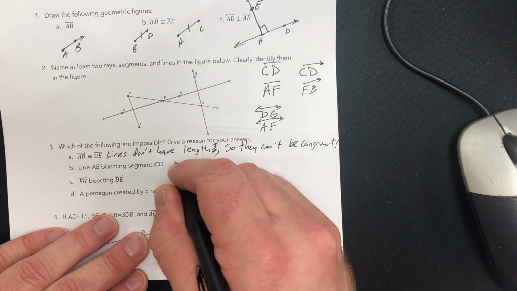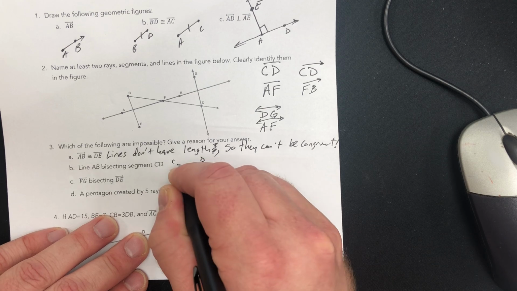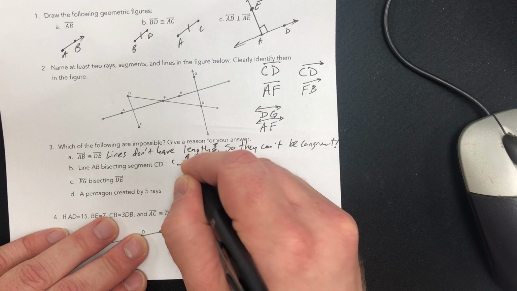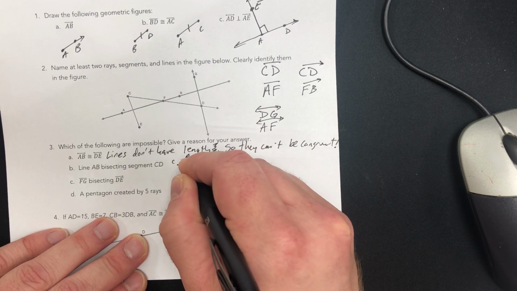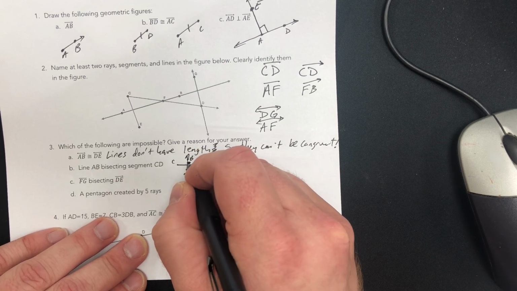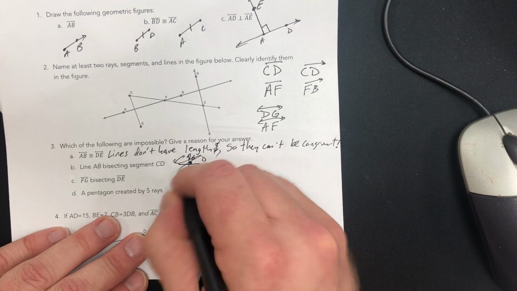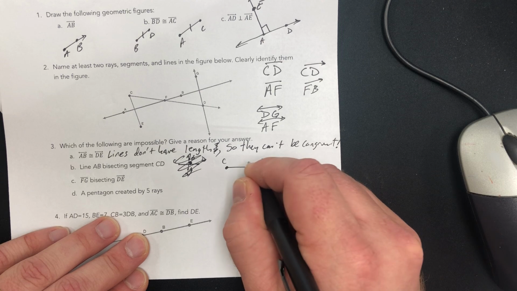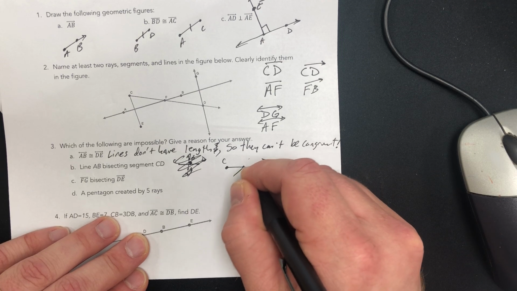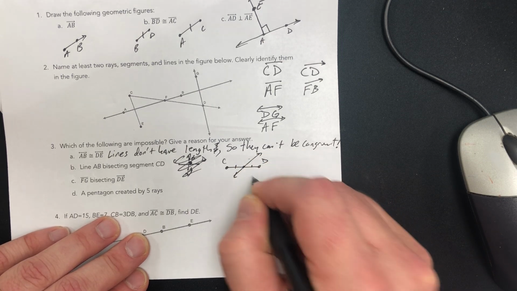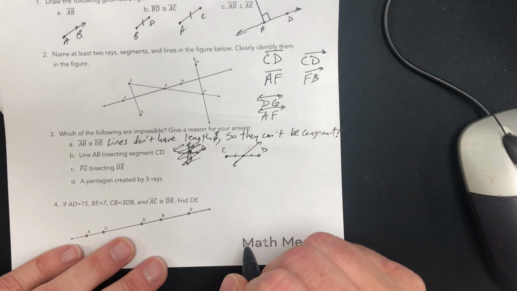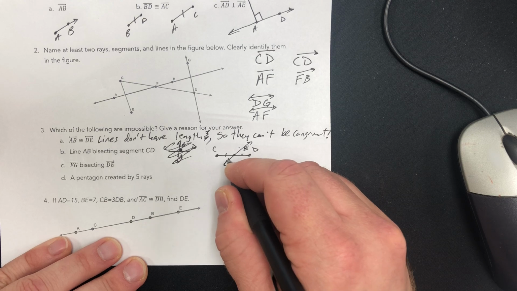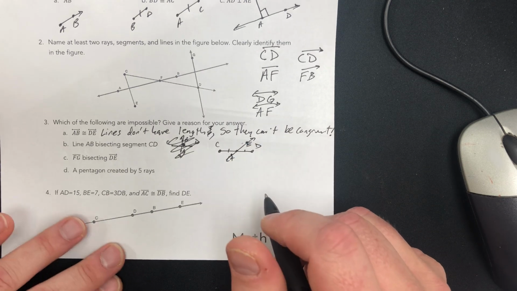So like if we have segment CD like this, well, we can have a line come through like that, call it AB. Oops, that's not what I meant to draw. We don't care about the angle that it's bisecting at. We care that it's bisecting. So like, here's the halfway point. There's a line. Those are the same. So this is line AB.